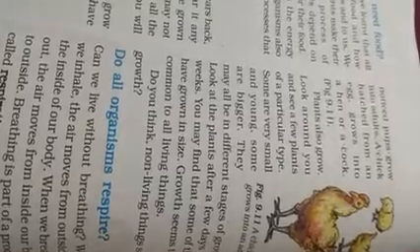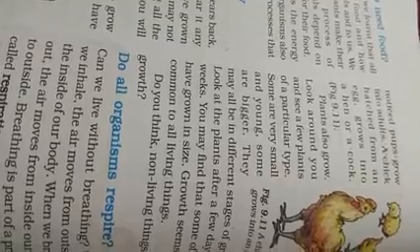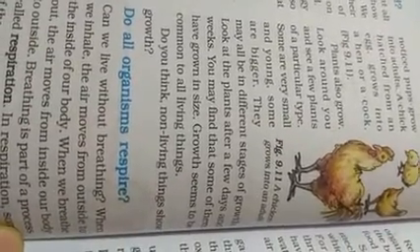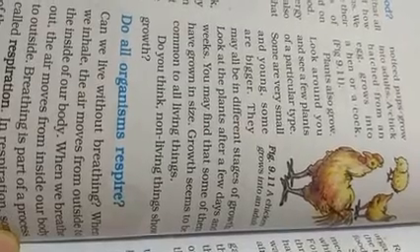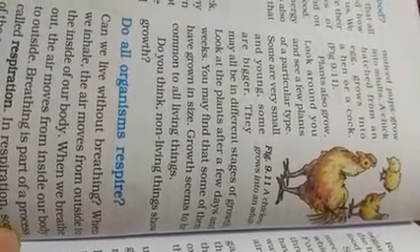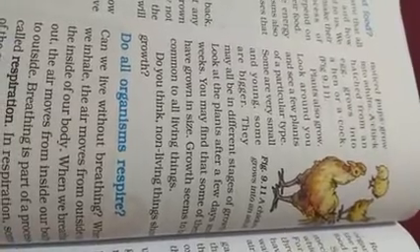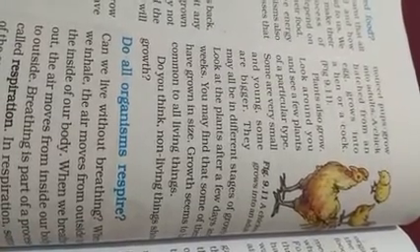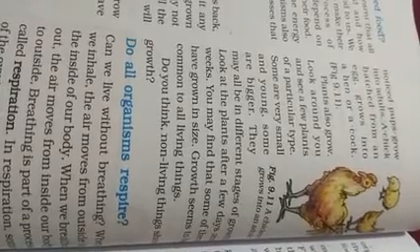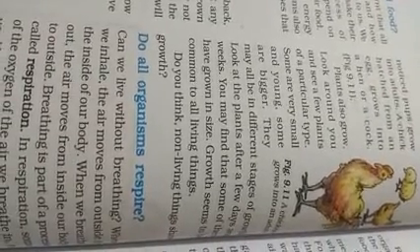Like this, plants also grow from a small plant to big trees. They may all be in different stages of growth. Growth seems to be common to all the living beings. So we can say a characteristic feature of living beings is that they grow.